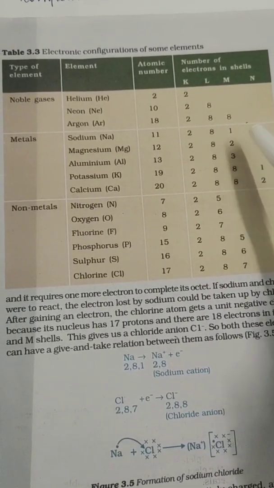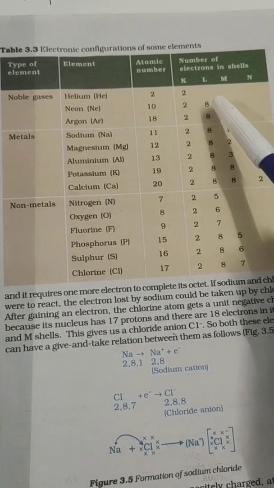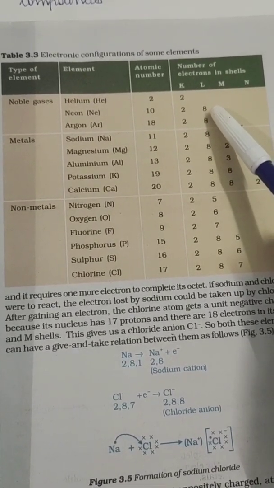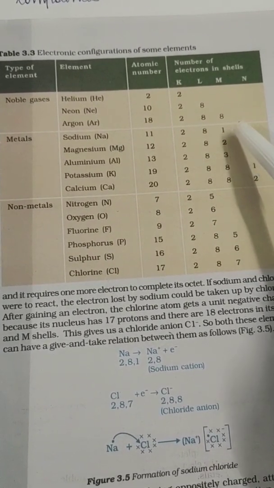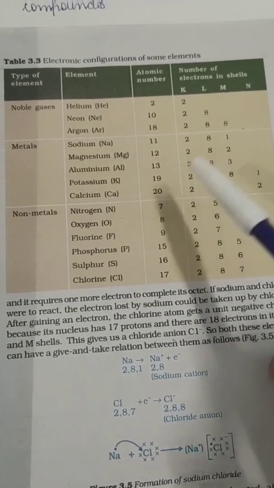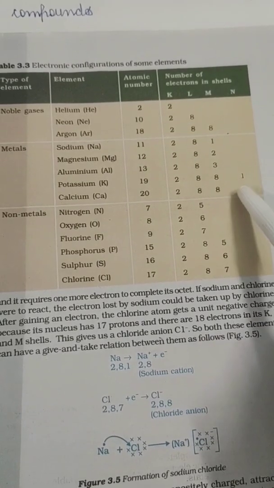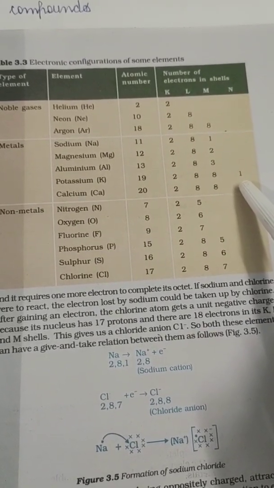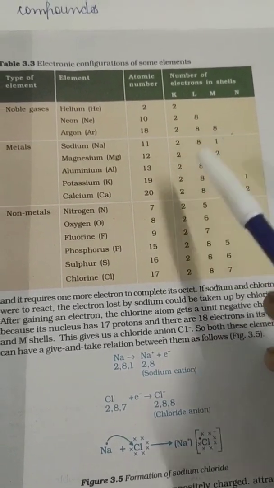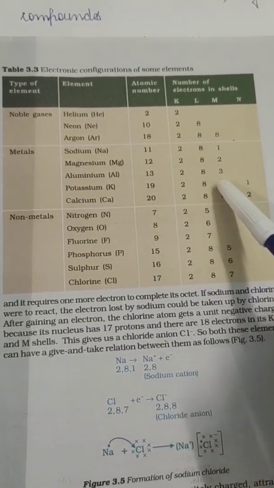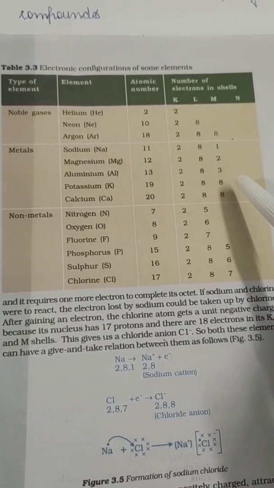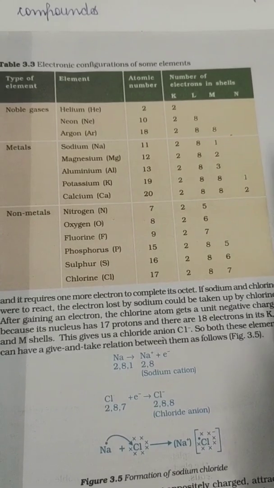So in order to attain the nearest noble gas structure, that of neon, they will donate their 1, 2 and 3 electrons. In the case of potassium and calcium, they will donate their 1 and 2 electrons and attain the noble gas structure of argon. That is why metals always donate electrons, because they have 1, 2 or 3 electrons extra.